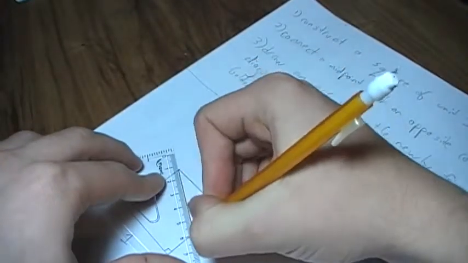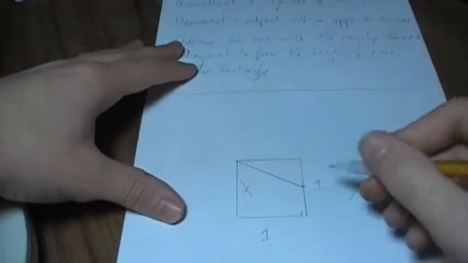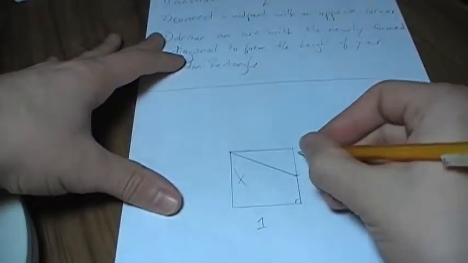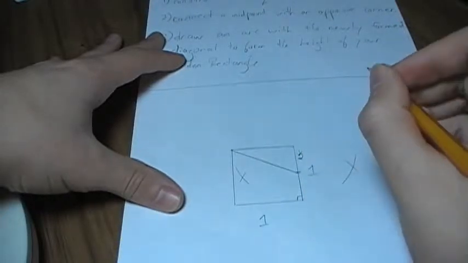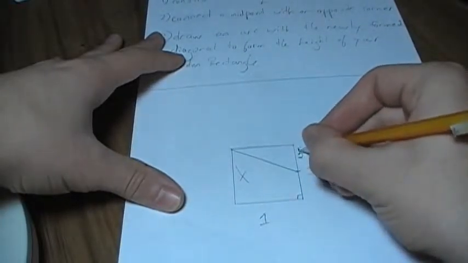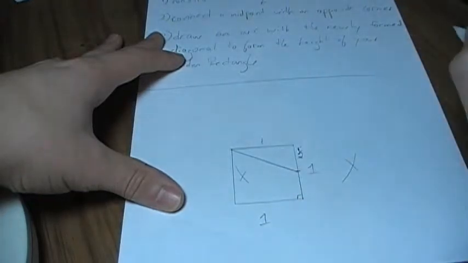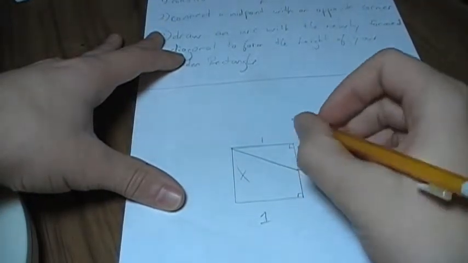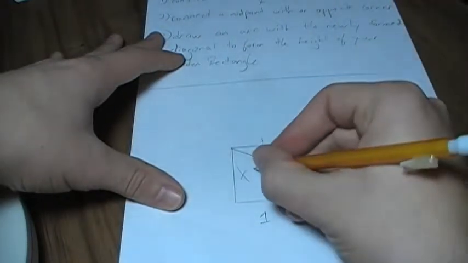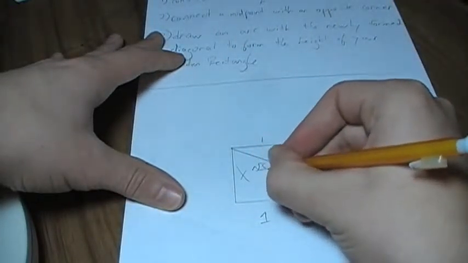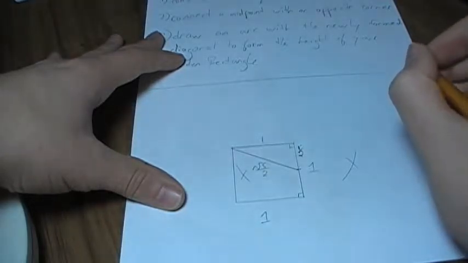Now what does this do? Well, by bisecting the side, you create a segment with the length 1/2. This is still length 1 because it's a square. Now you have a right triangle with legs 1 and 1/2. What this does is creates a diagonal with root 5 over 2.